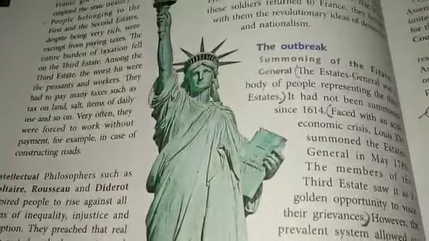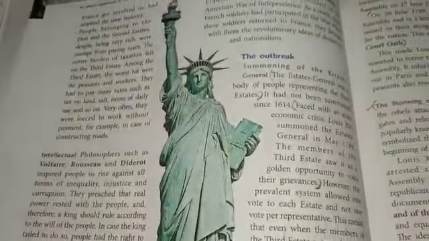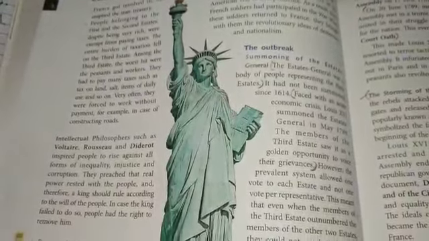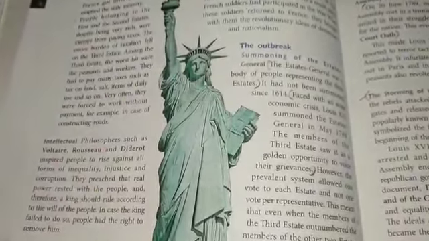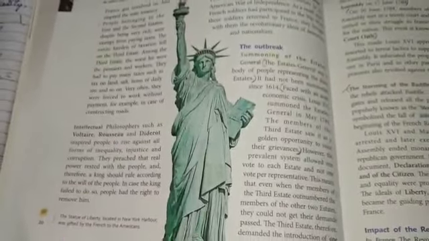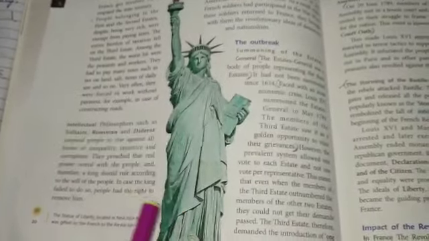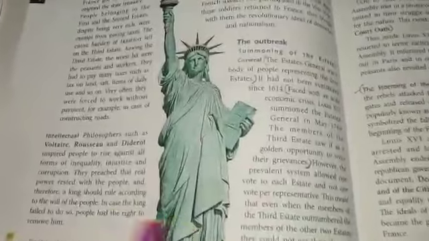Children, can you see this picture, Statue of Liberty? This was presented to the American people by the French. The statue was so tall that it was not sent to them in one piece, but in various pieces, and when it reached America, the pieces were assembled and then it was put at the New York harbor.